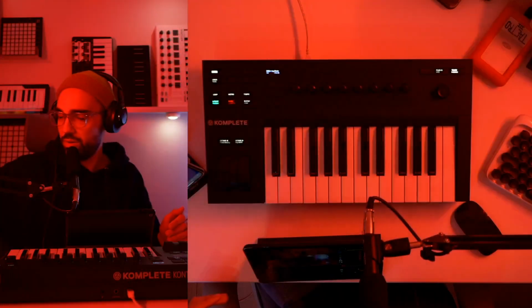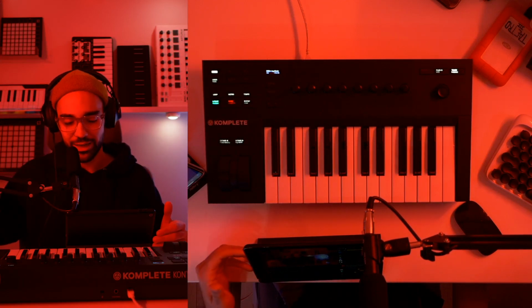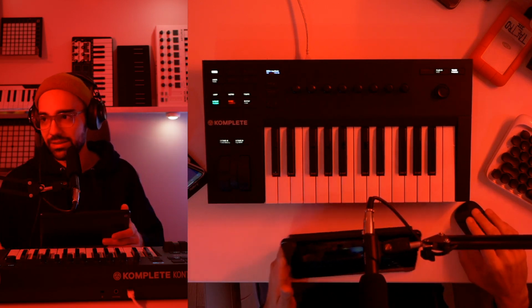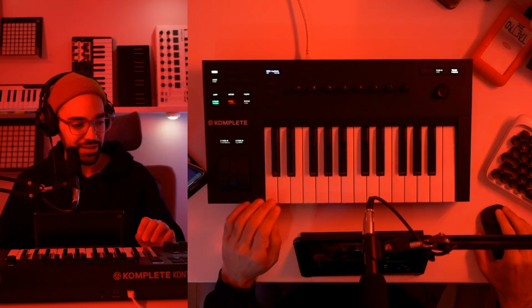I thought it would be appropriate to work with the complete A25 keyboard today, just because we're using a native plugin. So let's go ahead and use the native keyboard.